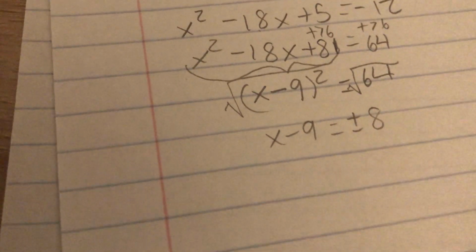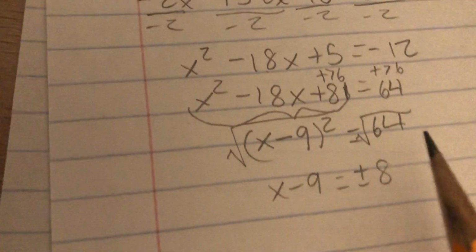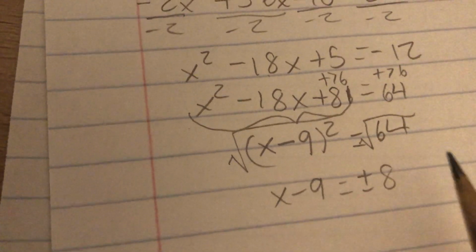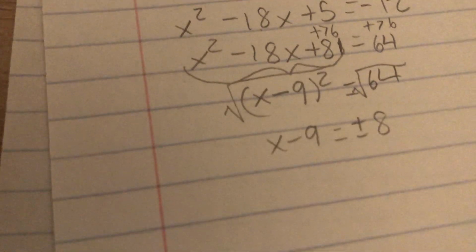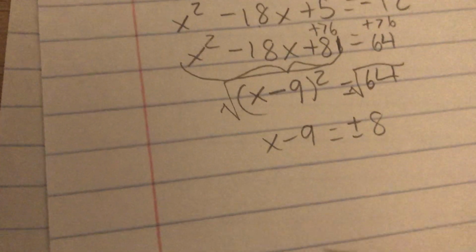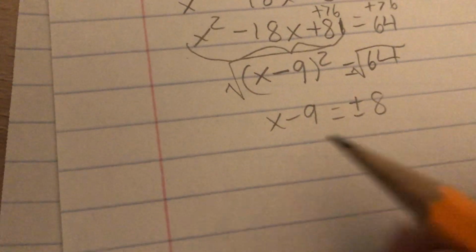Now remember, if you're taking this quiz and this isn't the perfect square, then if that was square root of 63, I would have just left it as square root of 63. If you have a calculator, you would probably round to the tenth or round to the hundredth, and then solve the equation just like you'd be.